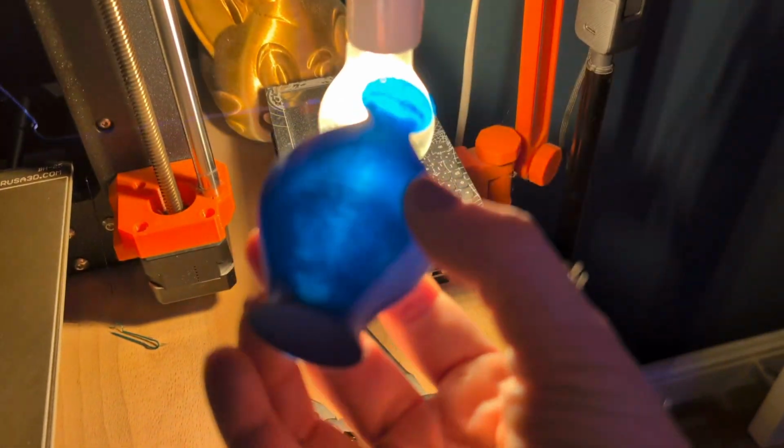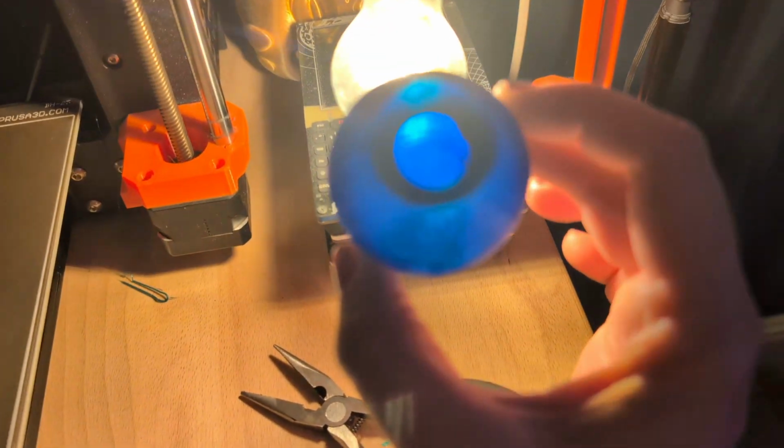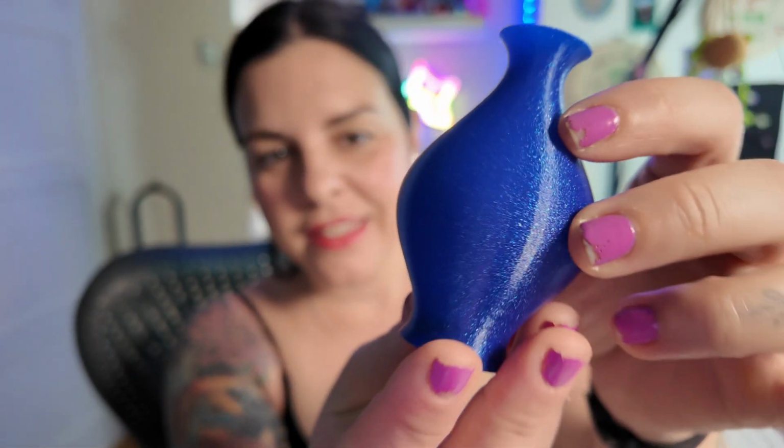This is a PLA glittery filament. It gives an extra special effect with light. So here are the results. I have this blue glittery, and also this was actually the first one.